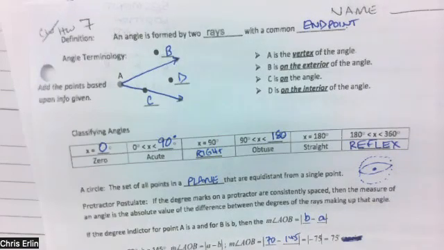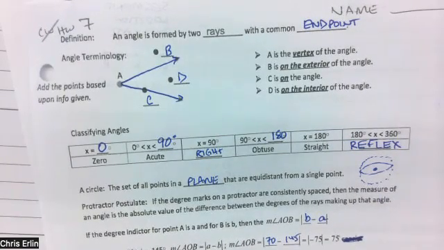Okay, your homework tonight, for homework number 7, is to finish this packet and get it in on Canvas.